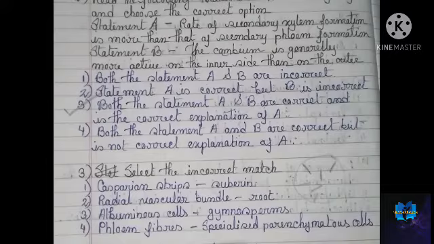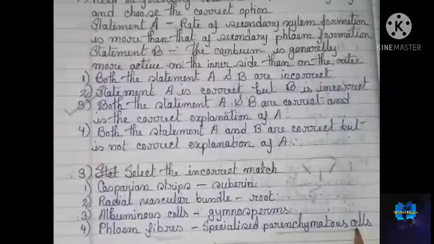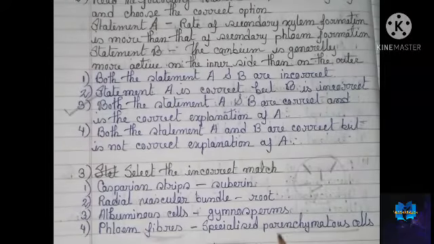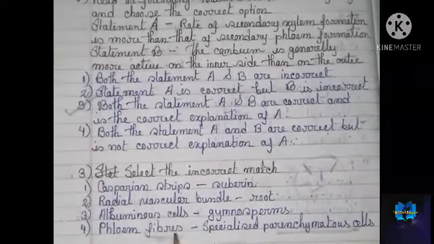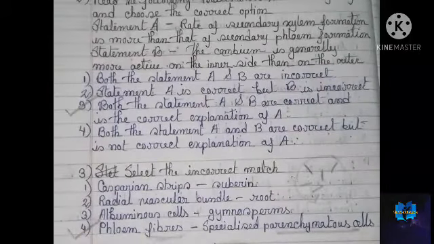And option 4, what does it say? Phloem fibers, that is specialized parenchymatous cell. See, this is wrong. Why? Phloem fiber is dead, and parenchymatous cell is alive. Anything other than parenchymatous or collenchymatous is not alive, meaning protoplasm is not there. So fibers, as they are dead, can't be parenchymatous cells, so this is wrong. Actually phloem fibers are sclerenchymatous. So option 4 is the correct option of question 3.